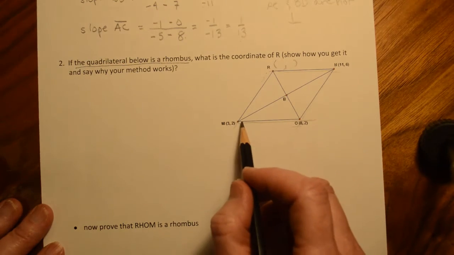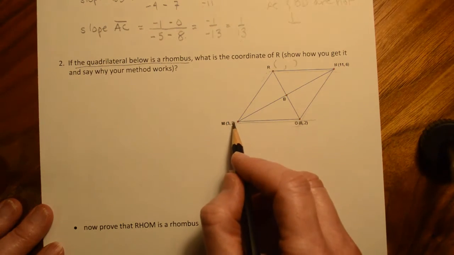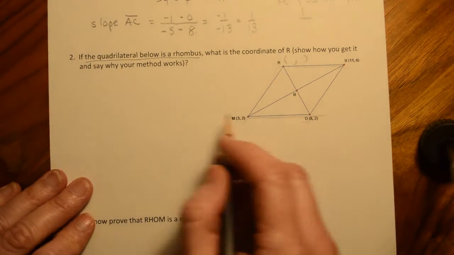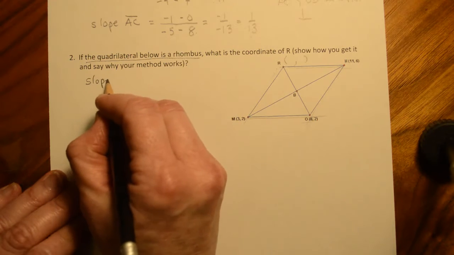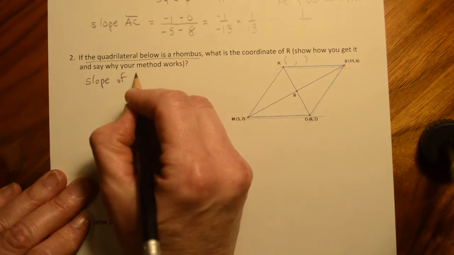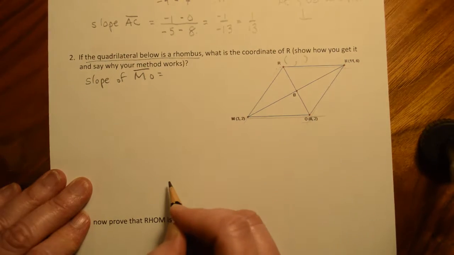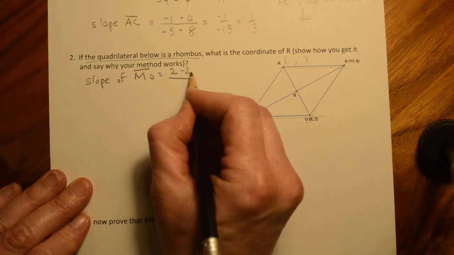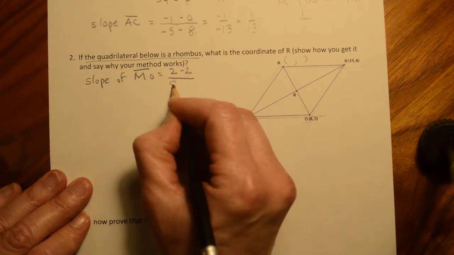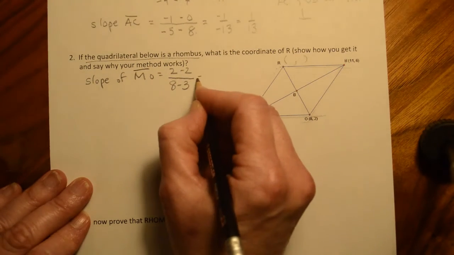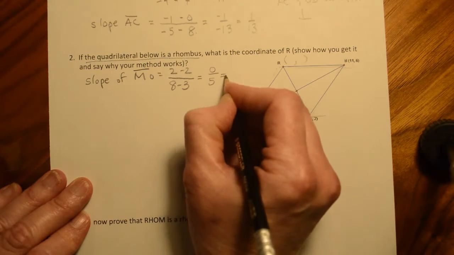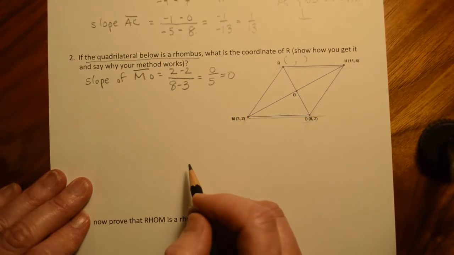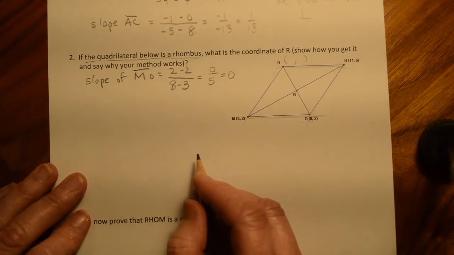Hopefully you'll notice that these are going to be a little bit easier, because if we look here, we would say that we have to find the slope. So slope of MO is going to be the difference in the y coordinates, so 2 minus 2, over the difference in the x coordinates, 8 minus 3. So we end up with 0 over 5, which is 0. Right, that means that this side is also going to have a slope of 0.